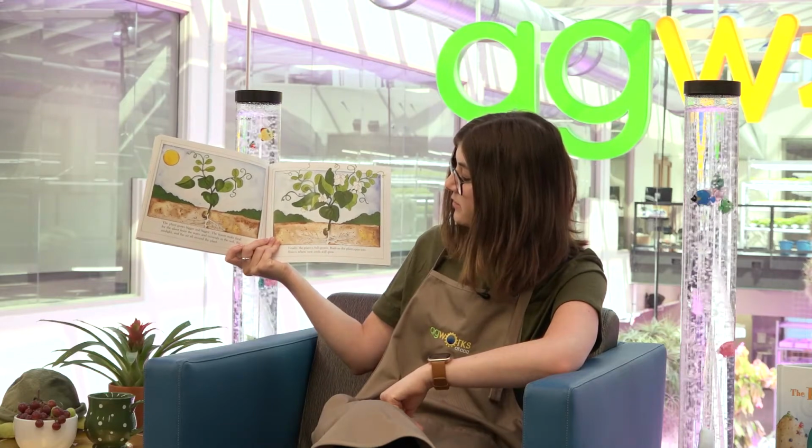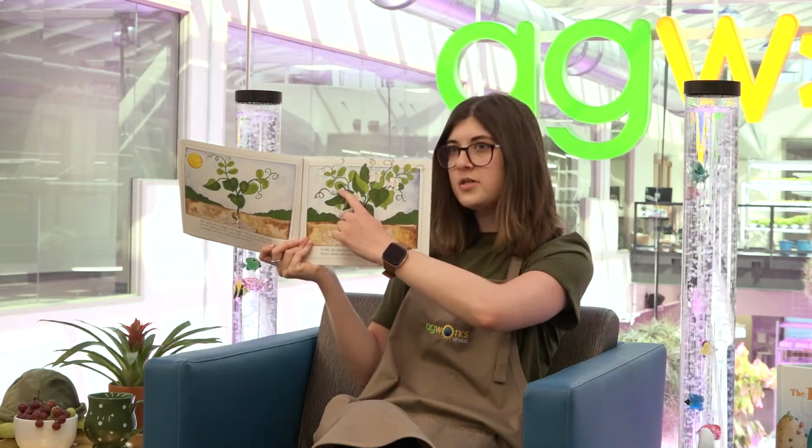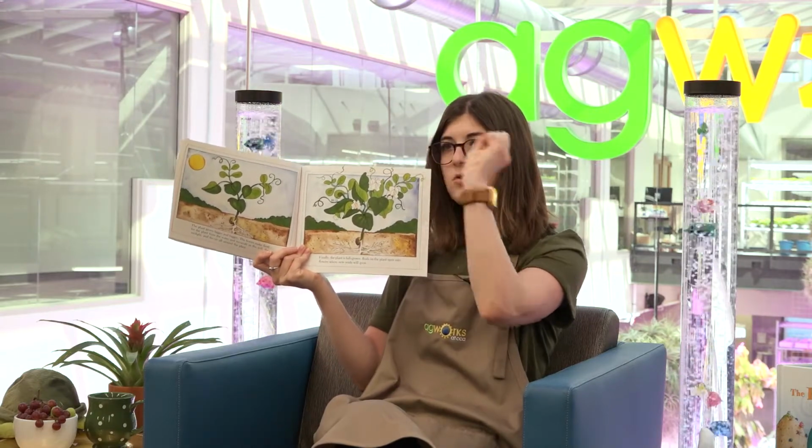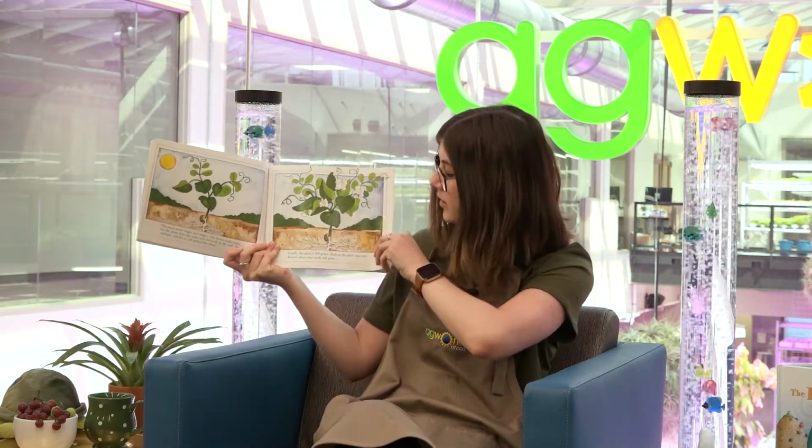Buds on the plant open into flowers where new seeds will grow. So we have the flowers, but then up here, here's a bud. It's that little green part that hasn't quite bloomed yet and created a flower.